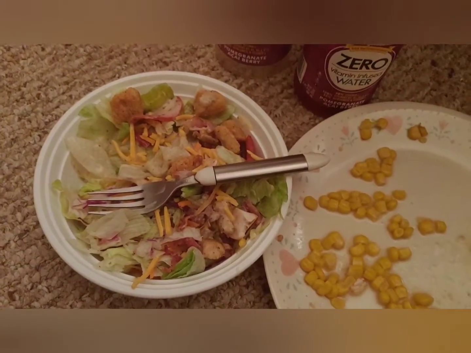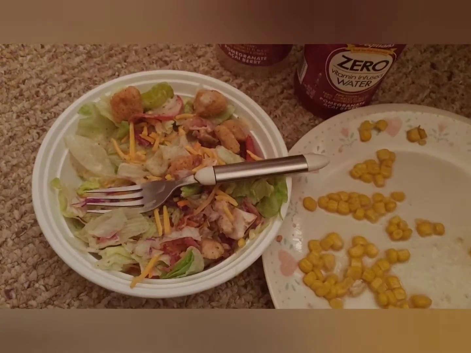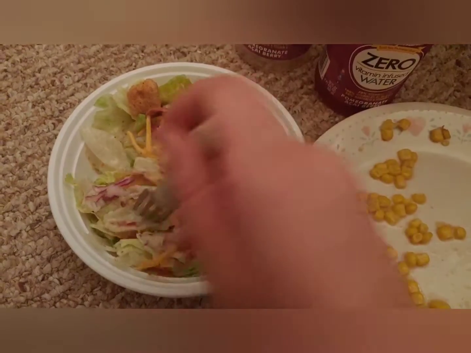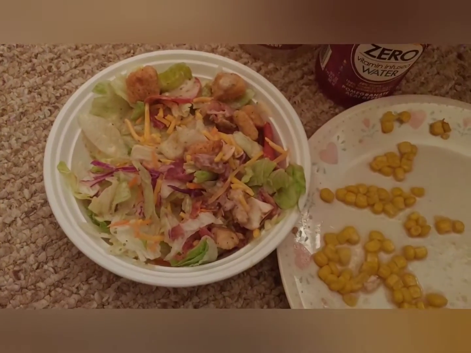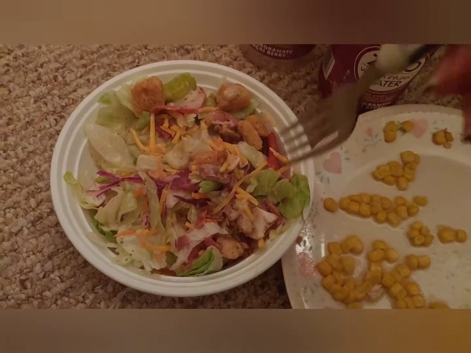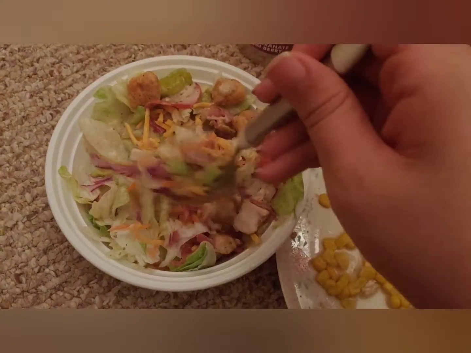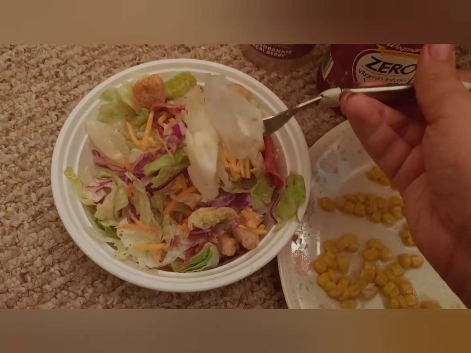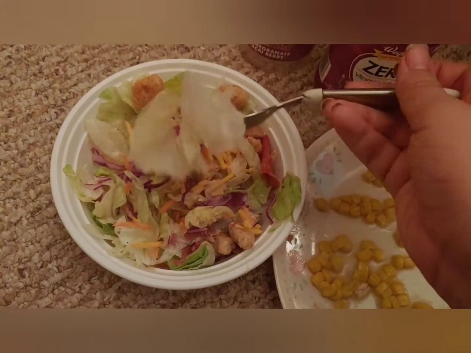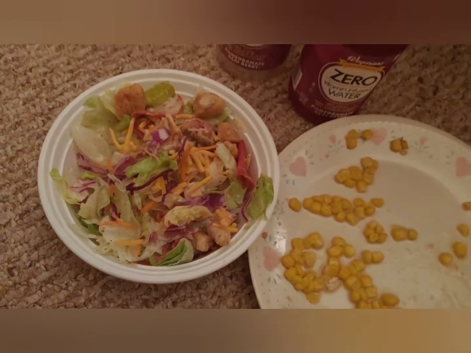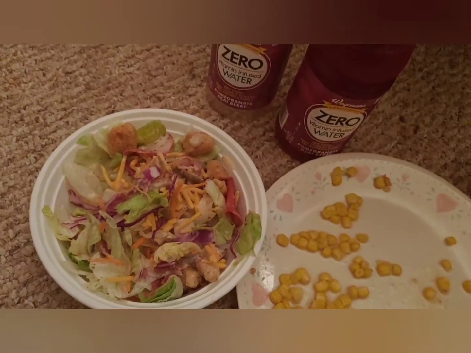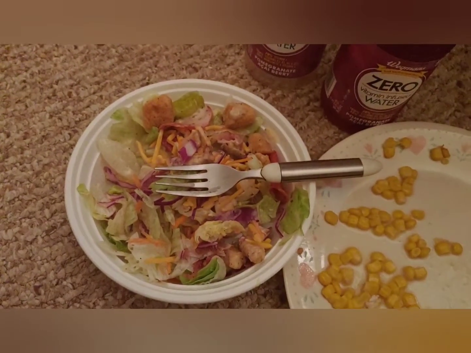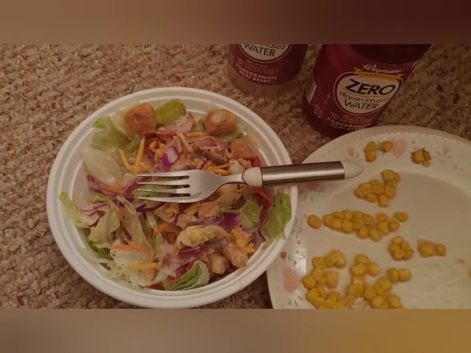Which I also like in a salad, along with croutons, and plenty of healthy greens. I believe this is lettuce. It's quite enjoyable.